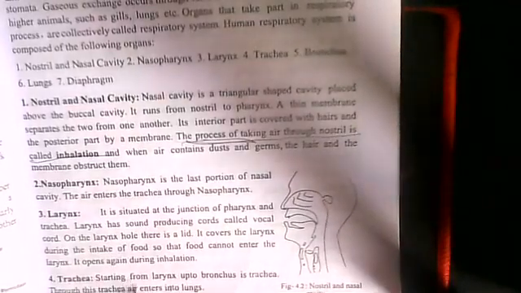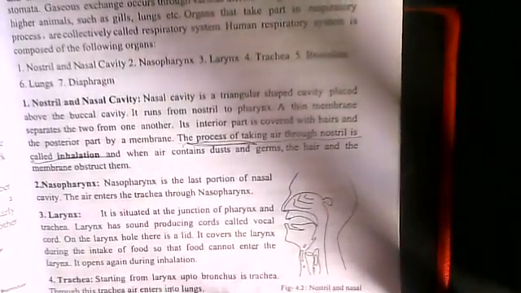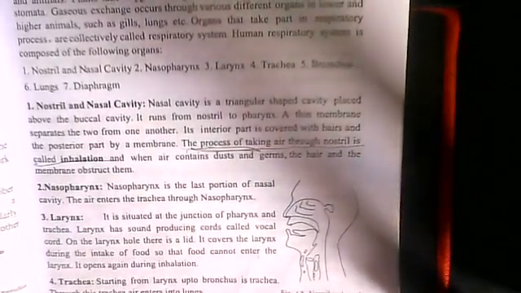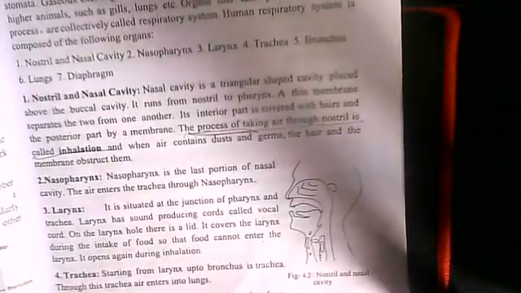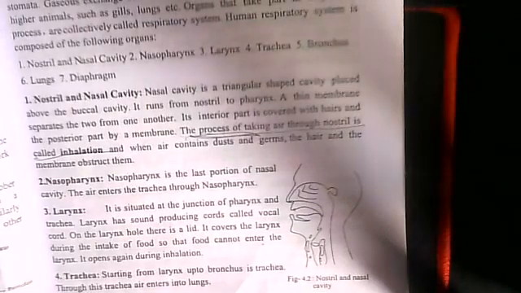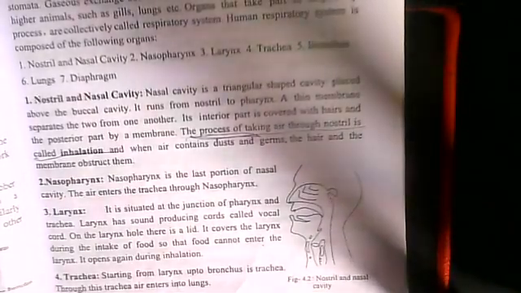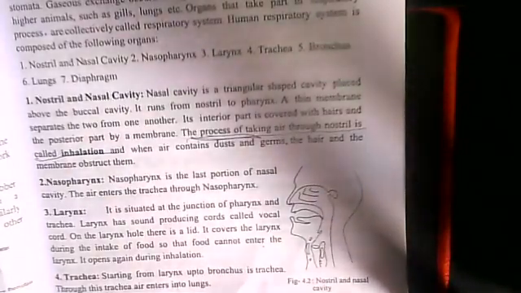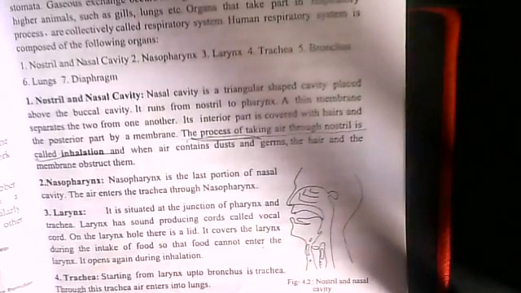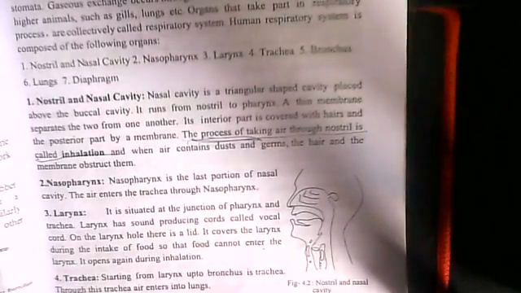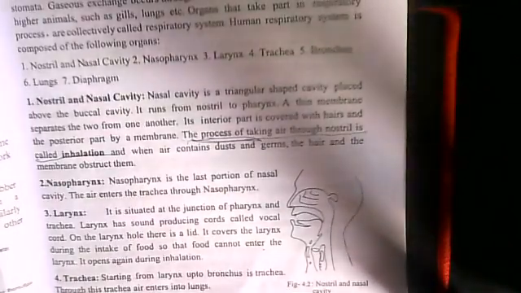Trachea. Starting from larynx up to bronchus is trachea. Through this trachea, air enters into lungs. Bronchus. The trachea divides into two bronchus from near the lungs and enter into the left and right lungs. They are called right and left bronchus, plural bronchi. After entering into the lungs, these branches again divide into innumerable branches. They are termed as bronchioles. The structure of a bronchus is like a trachea.